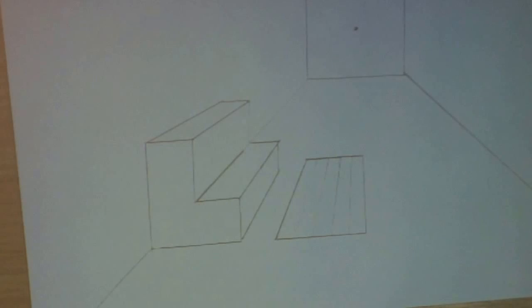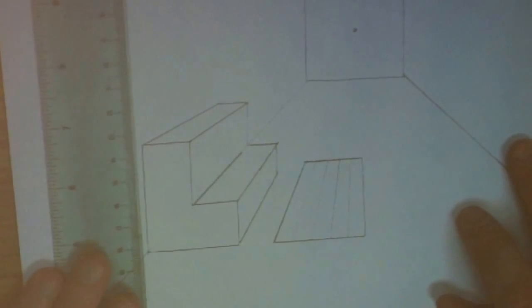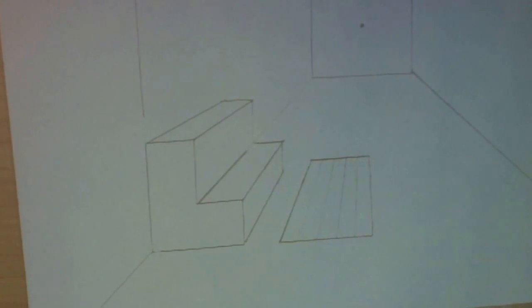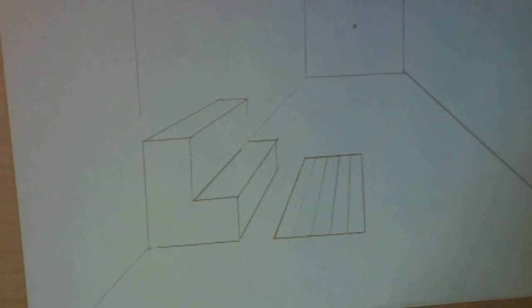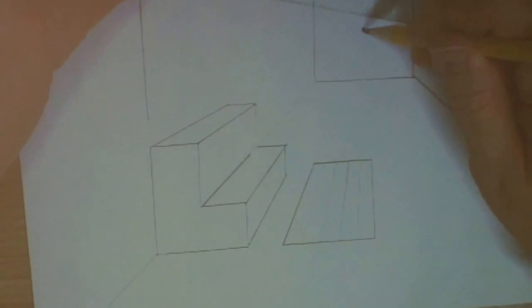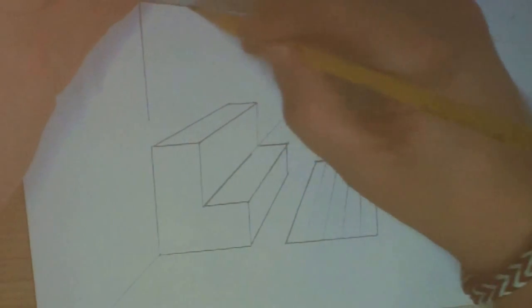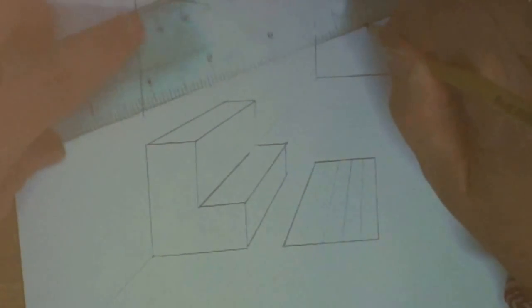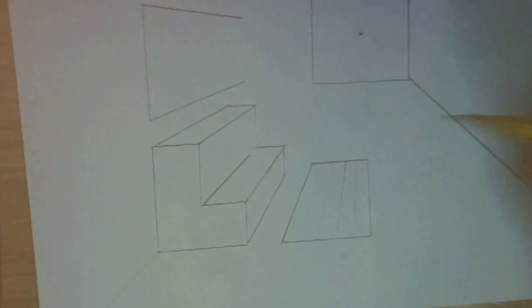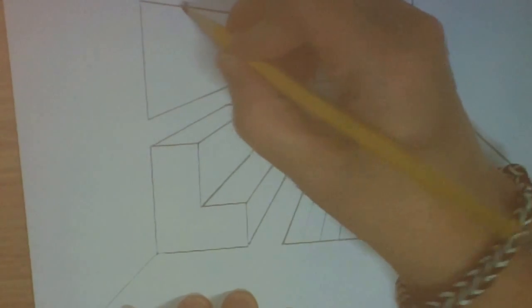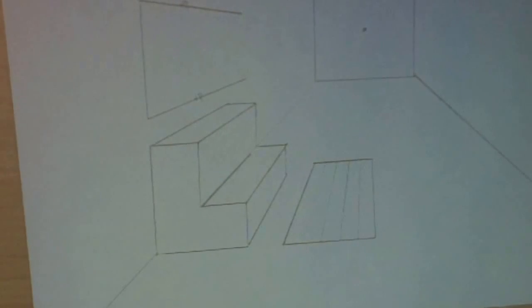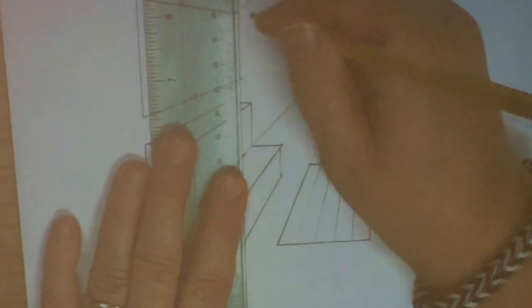And I want a window above my couch. So I'm going to put my ruler even with the back of my couch. And I'm going to draw a vertical line for as big as I want my window to be. The top and bottom of that vertical go toward the vanishing point. So these are vanishing point lines. And the end is a vertical.